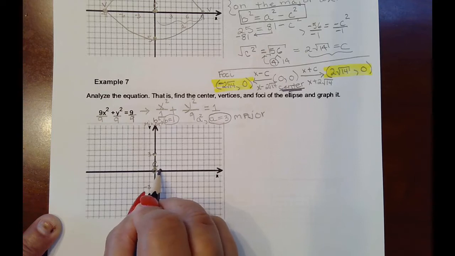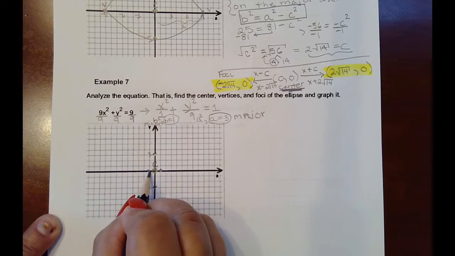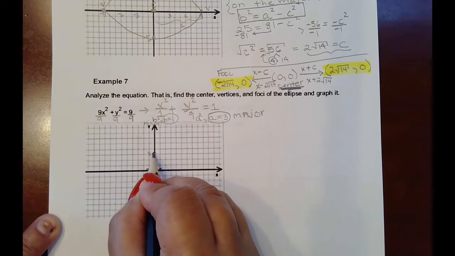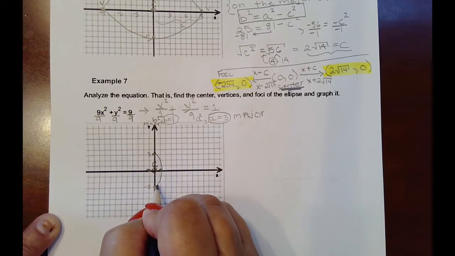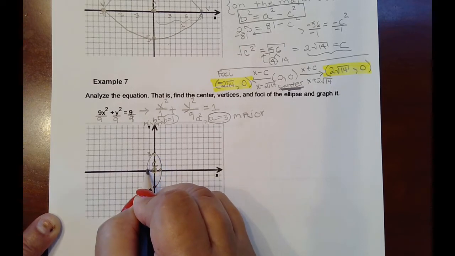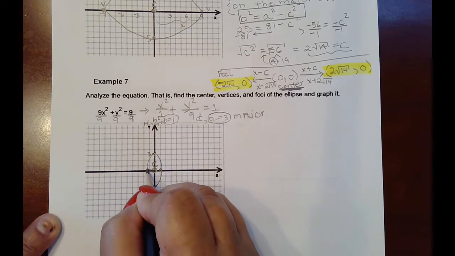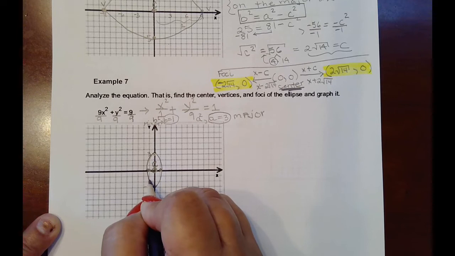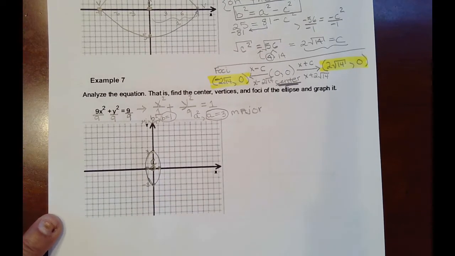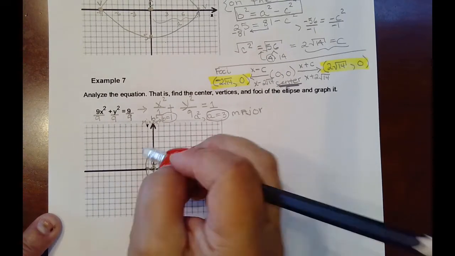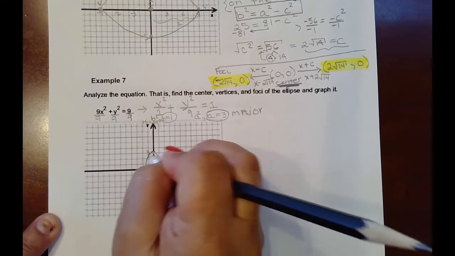out 1 and to the left 1. And then you can go ahead and connect those outer points to get your full ellipse. Now this is a very tiny ellipse. So I'm going to be doing the values for the foci. Let me not make this so big.